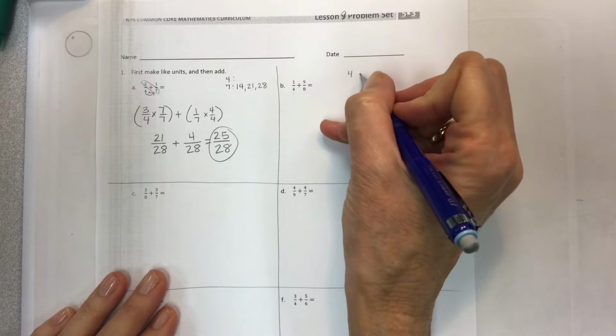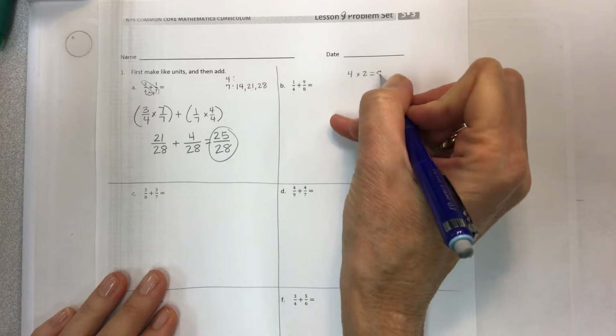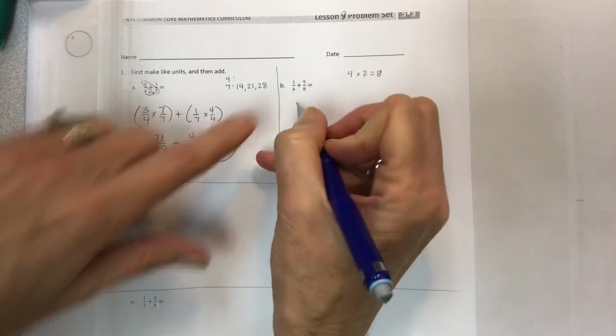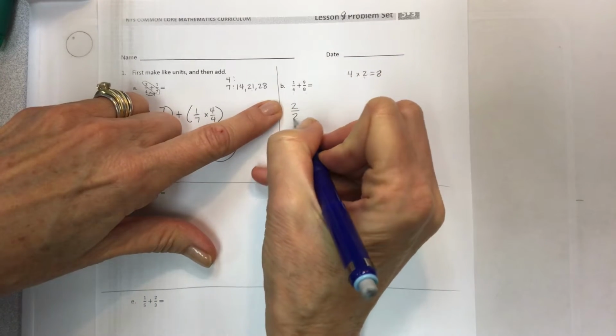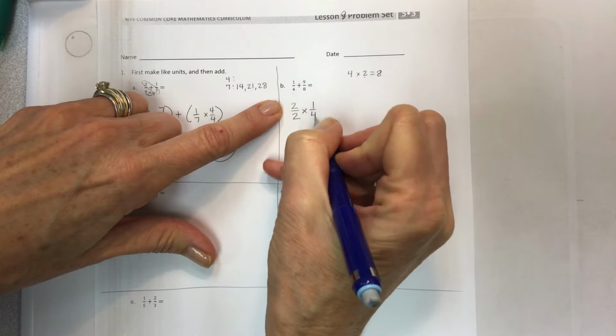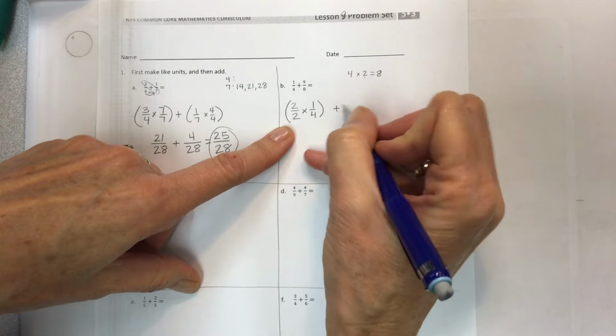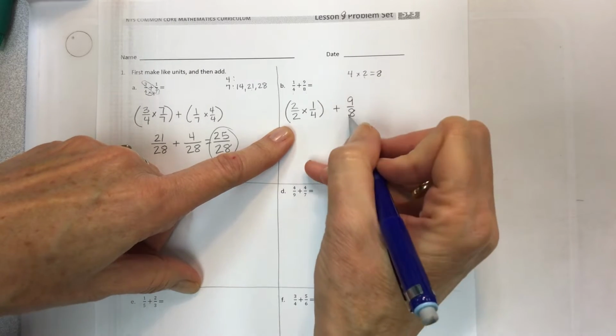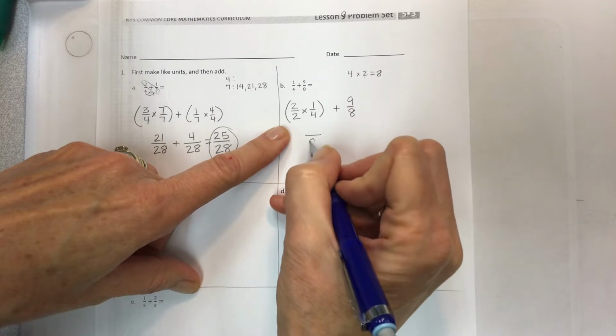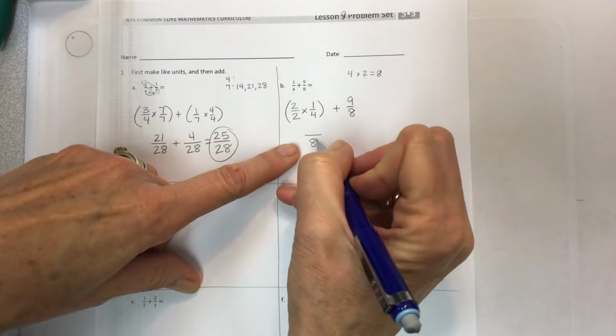Well, I know that 4 times 2 is 8. So if 2 is my scale factor, take 2 halves and multiply it by your 1/4. This is the only thing that needs to change here. I can leave 9/8 alone. 8 is the denominator that I want. 4 times 2 is 8.